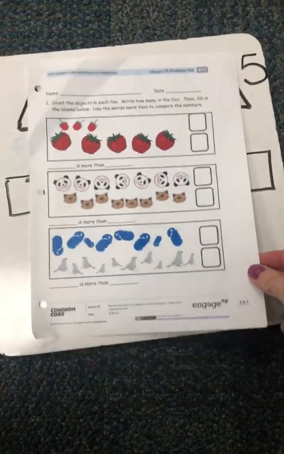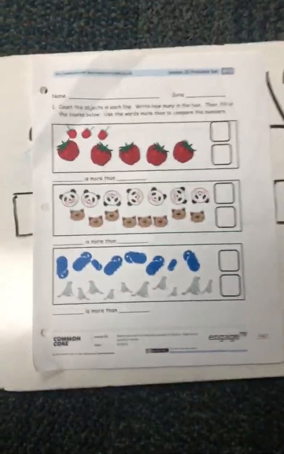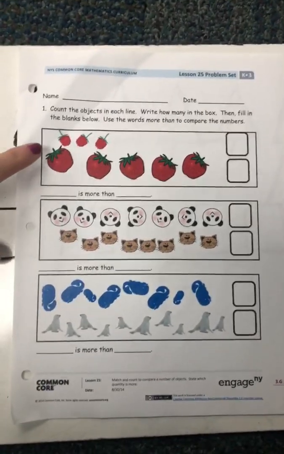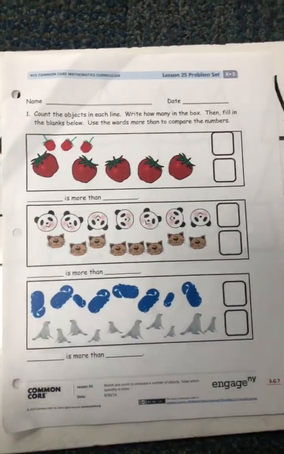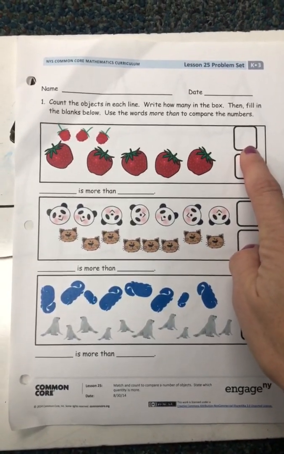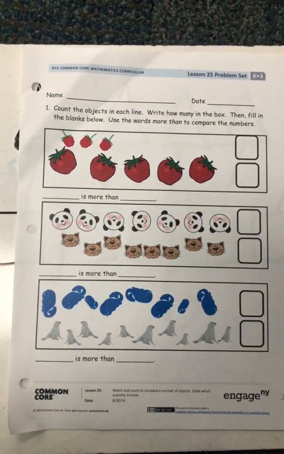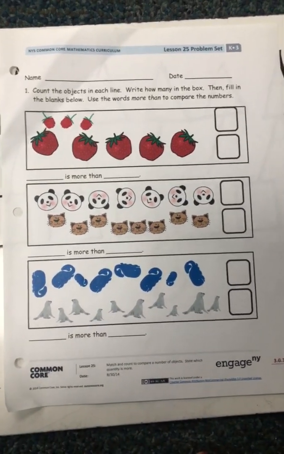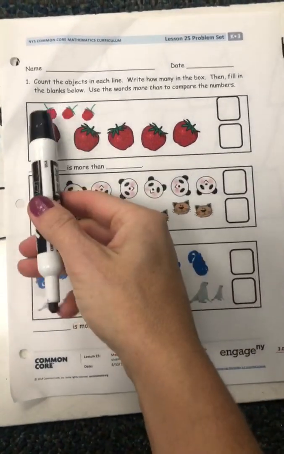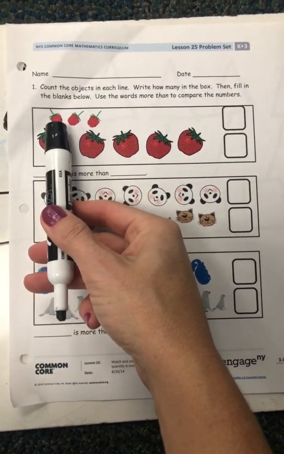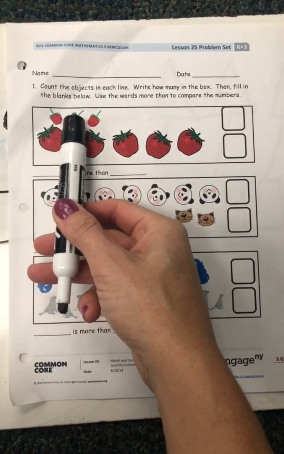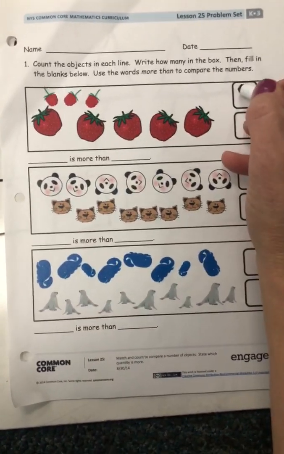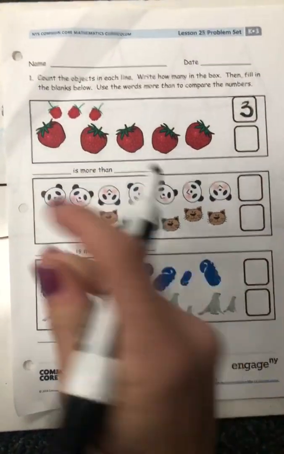Now, I want you guys to practice on your sheet. Instead of using shapes this time, it has some different pictures for you. And I want you to count the objects in each line, write how many in the box, then fill in the blanks. Use the words more than to complete the numbers. I'm going to do the first one with you. So let's count in the first line. How many raspberries do we see? I see 3. And how many strawberries?